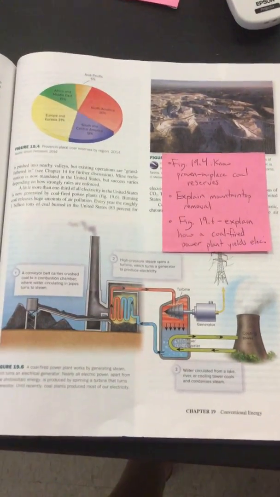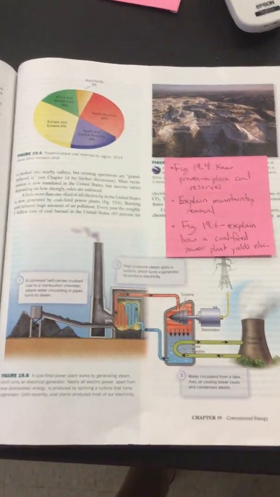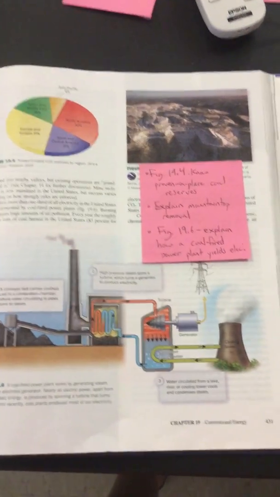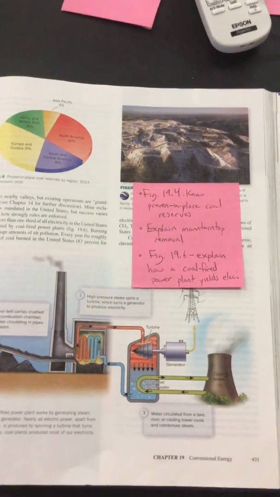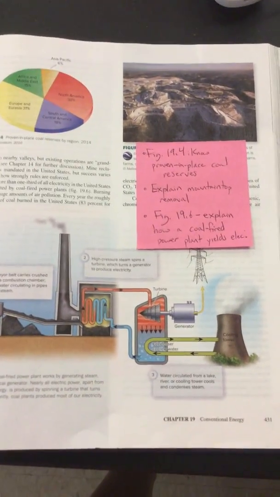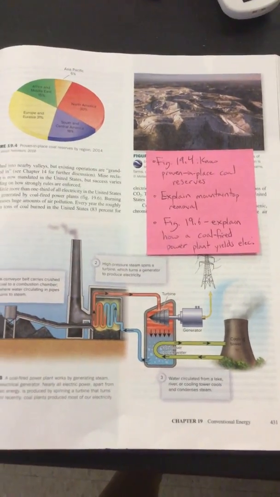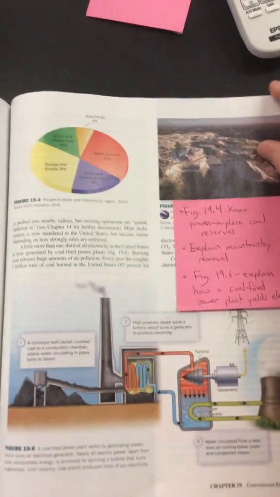Okay, so the coal gets burned in a combustion chamber, and that combustion chamber heats water, which turns to steam. The steam turns turbines, and then the turbines generate electricity. In order to cool off all of that water, though, there's a cooling tower that the water is piped to. Okay, that's pretty much it in general.